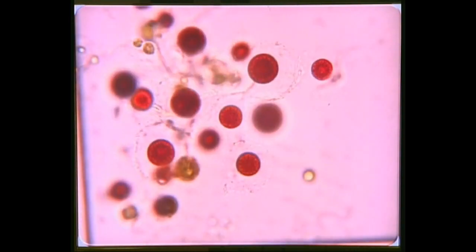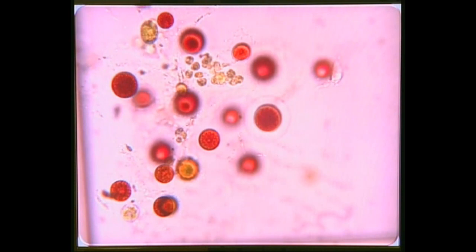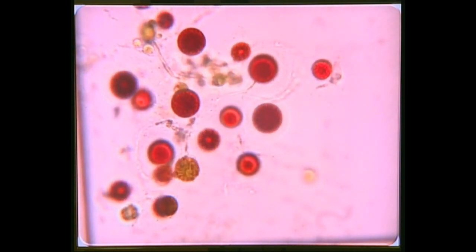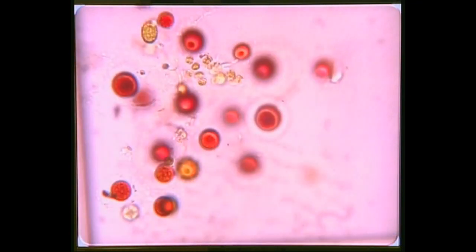And then this is the red phase here. So once they've mated, they'll go into this dormant red phase. And this is packed full of a compound called astaxanthin, again, which is quite commercially interesting as well. And you can see a bit of a gloopy mess around some of the cells as well. So that's a way of protecting the organisms from a variety of stresses when they're in this dormant phase.